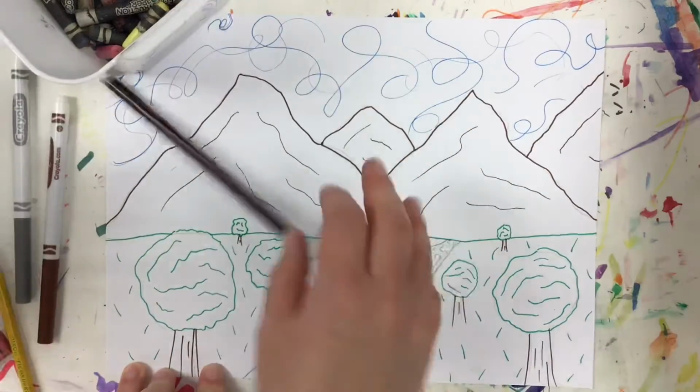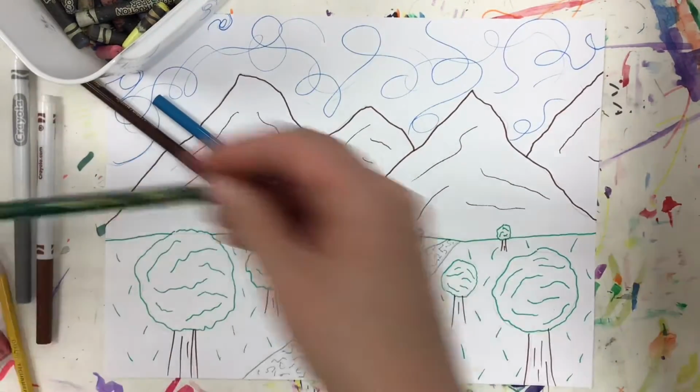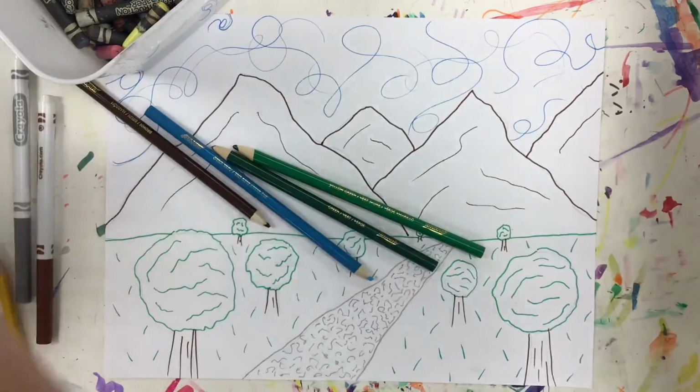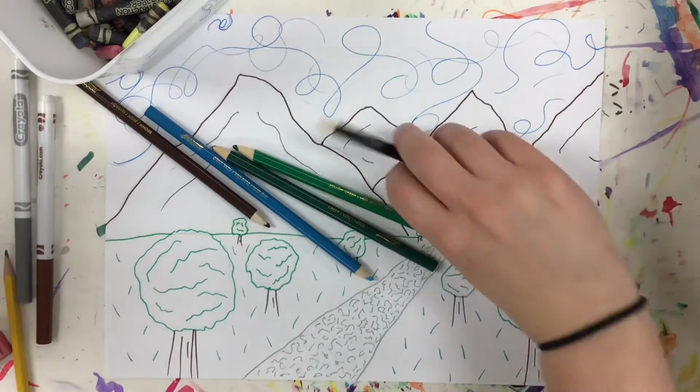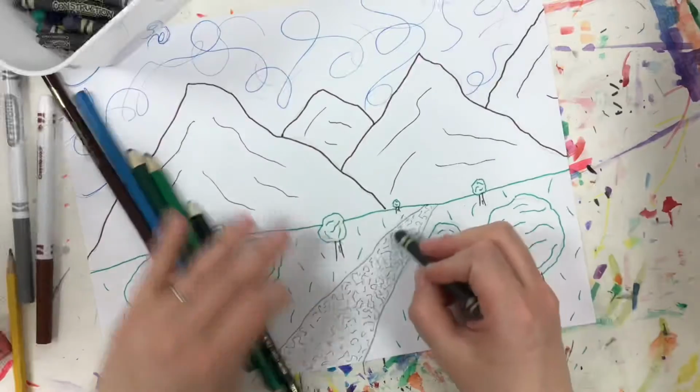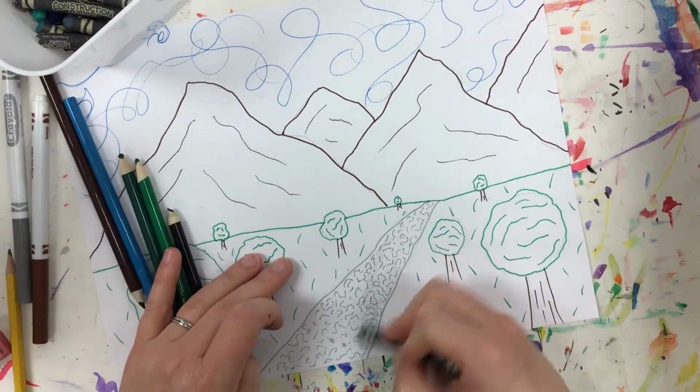Now that I've got kind of my outlines and some of my details in with my marker, then I can go in with colored pencil or crayon and I can fill in the rest of my landscape with the colors that I want.